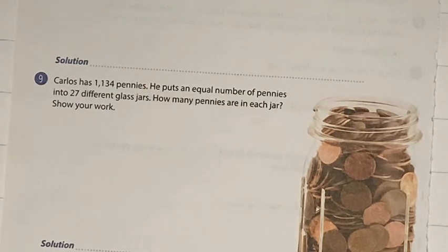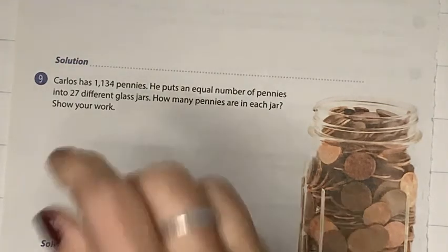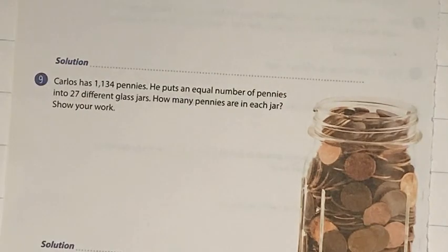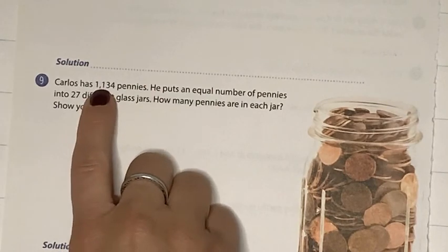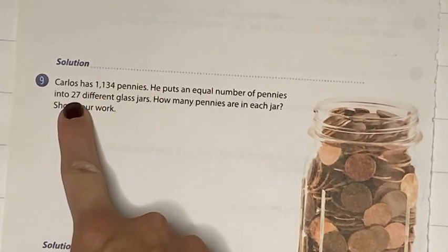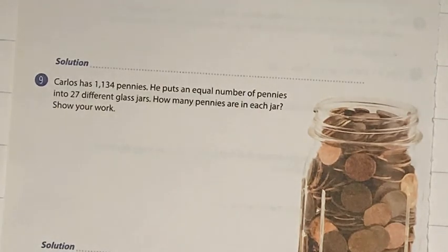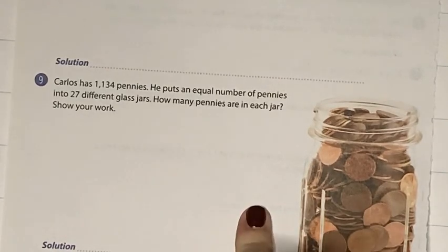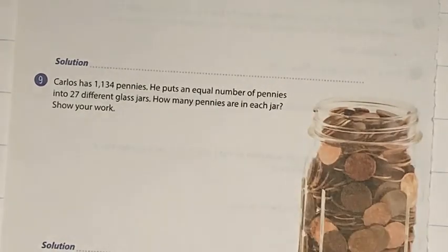So guess what, guys? You know your groups. You know you're going to have 27 groups, and you have to fair share. There's our type of division problem. We need to fair share 1,134 pennies into 27 groups. All right, so you're dividing. We know what type. I want you to show your work, whatever strategy you use here, and then enter your answer into the question box that's going to pop up. All right, good luck.